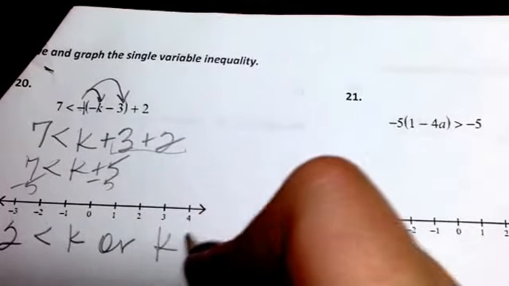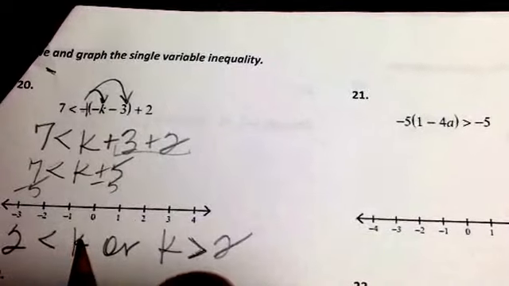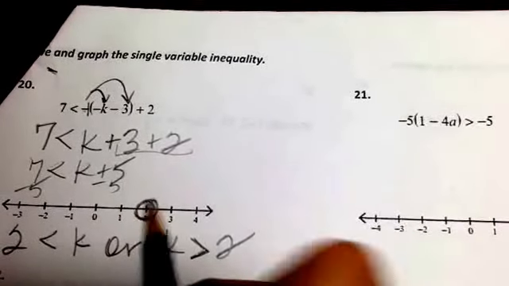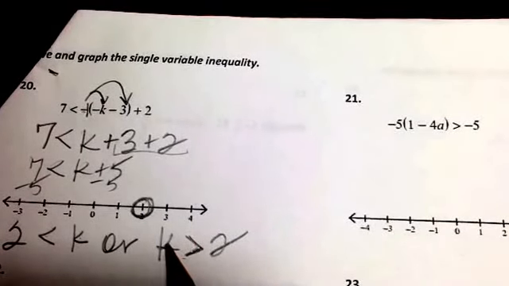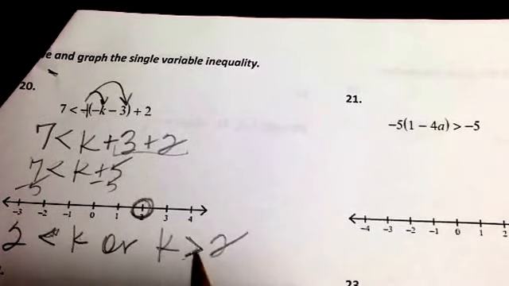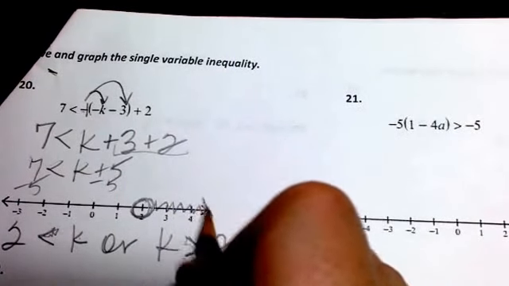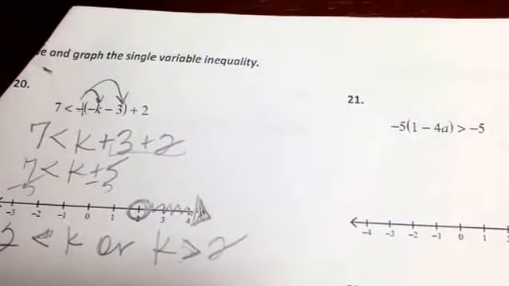I like to think about my graphs with the variable out front. 2 is less than k. I know 2 is significant with an open circle, but it makes more sense in my mind when I think about it as k is bigger than. The mouth is still open towards the k. When I came over here, I just did a mirror image, and if it's greater than, I'm going to shade or extend my arrow to the right.